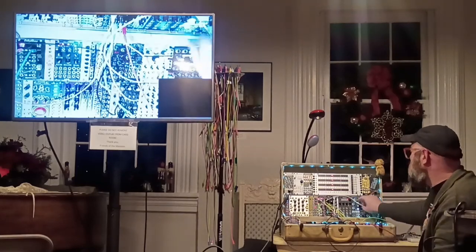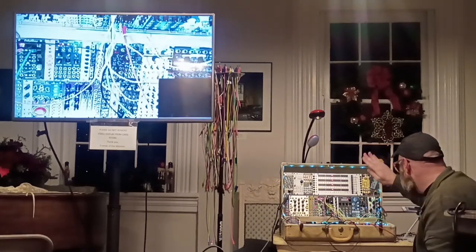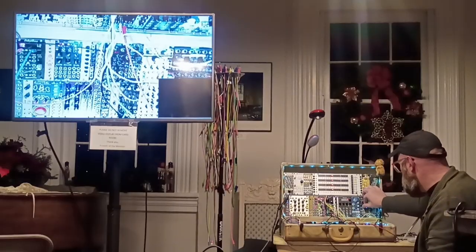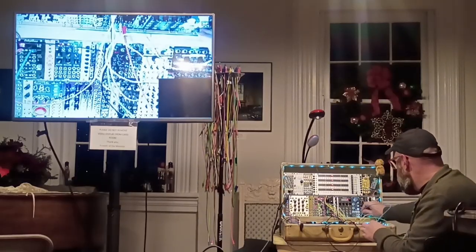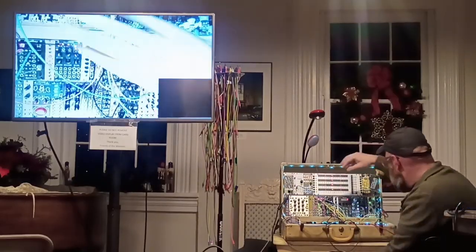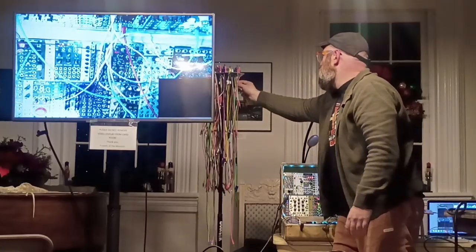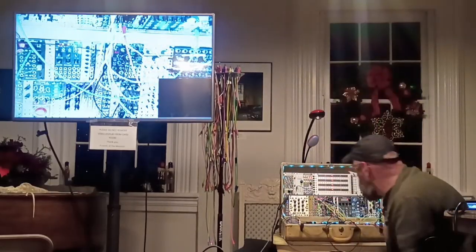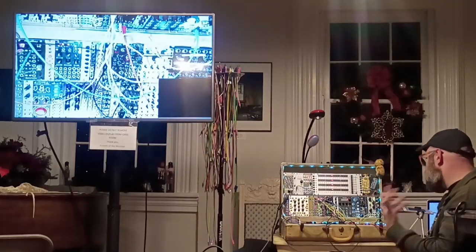So there's one module in here that I actually designed and built completely myself, and that's this one here, the Soda Press, which is a noise generating module. I can just send the trigger to it. And what I found is that I like to use noise as a percussive sound. I like to use it for hi-hats and cymbals.